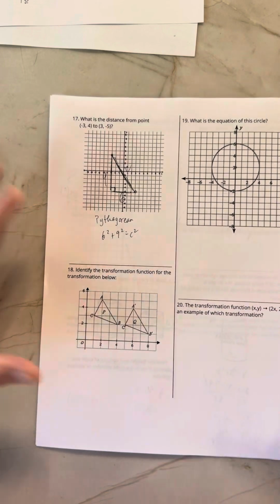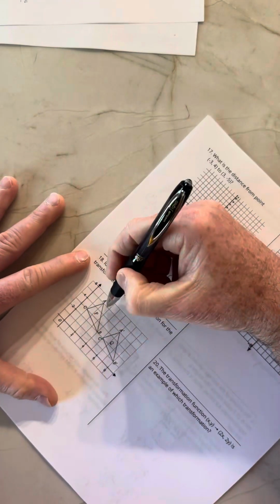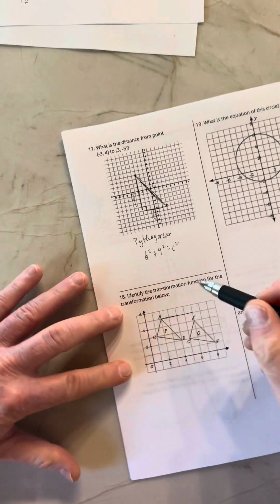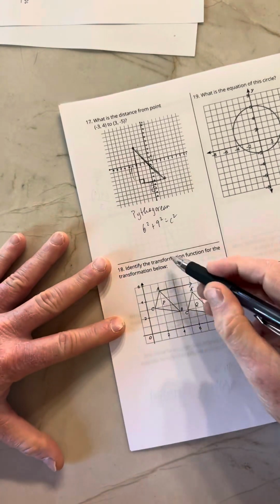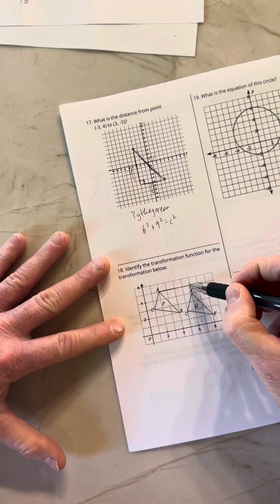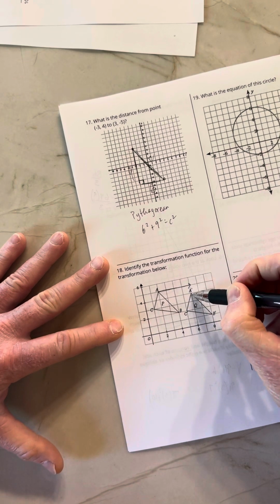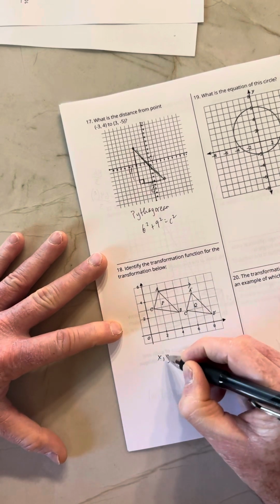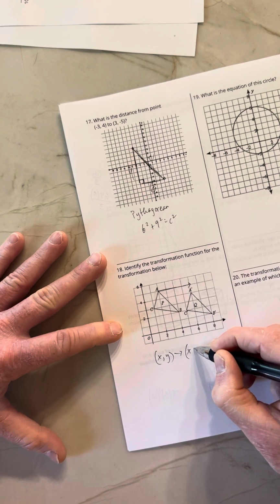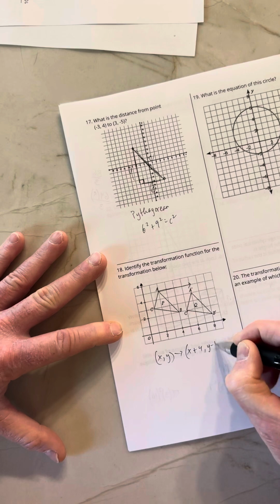Okay, identify the transformation function for the transformation below. You can already tell this is just like a translation, but let's look at A to A prime. So that is x plus 4 and y minus 1. So you're going to have to say (x, y) goes to (x plus 4, y minus 1). Pretty easy.